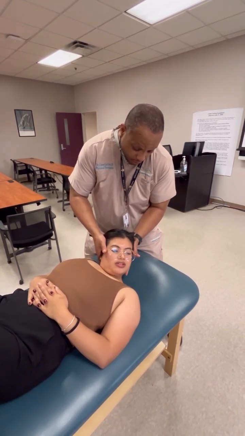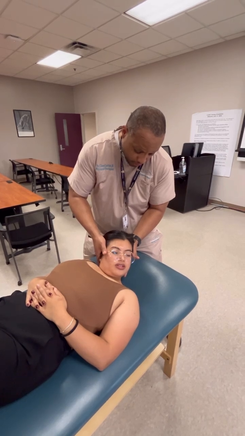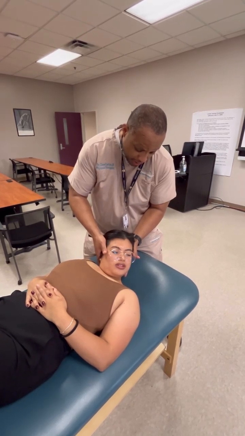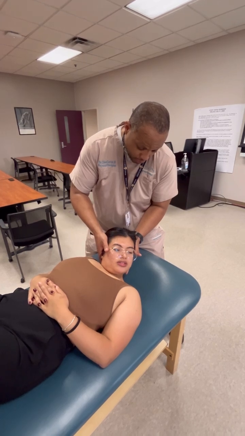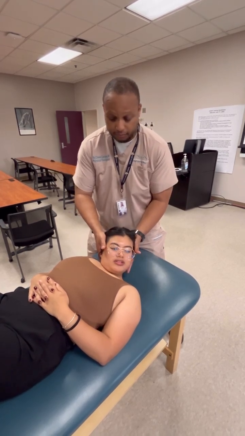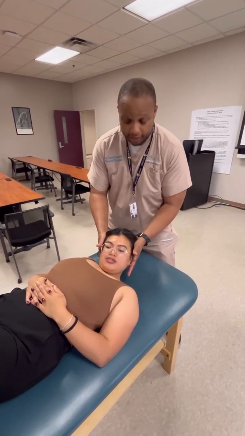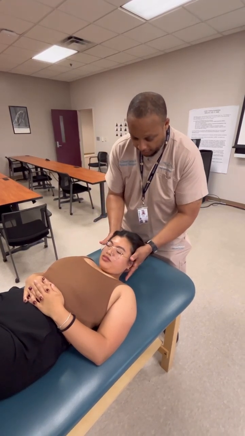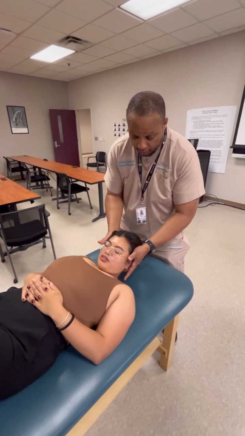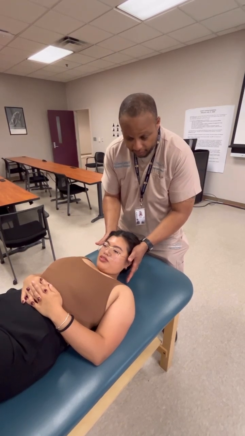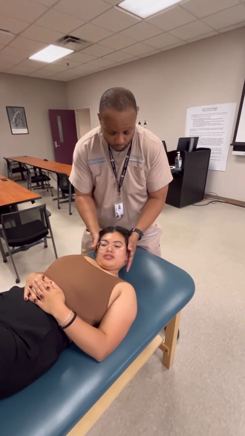And now, once I get the patient to end range, this is about end range, I can introduce my high velocity, low amplitude thrust like so. And she did get a little release there. But it was very gentle. And so that is what we consider gapping on the left side, C4 on C5.